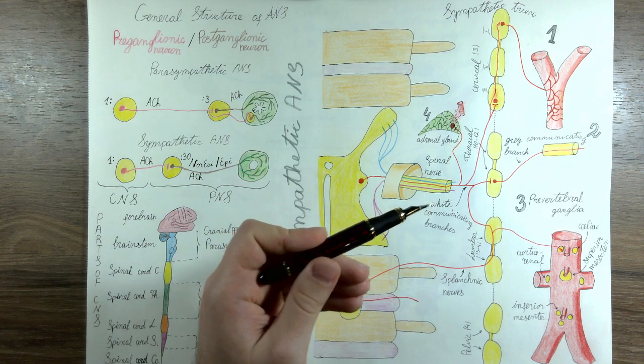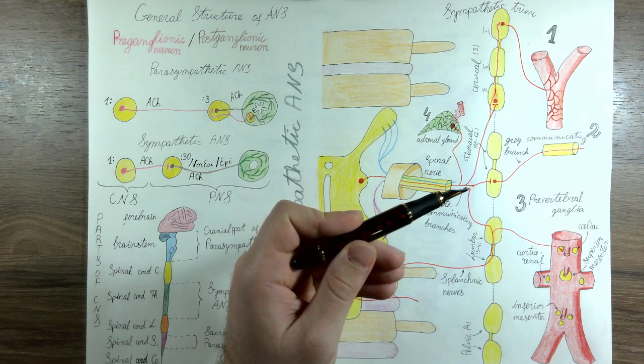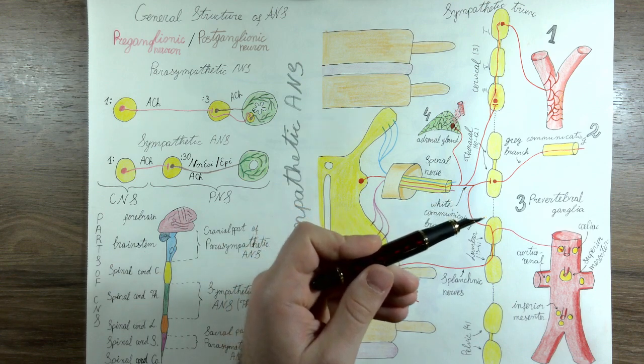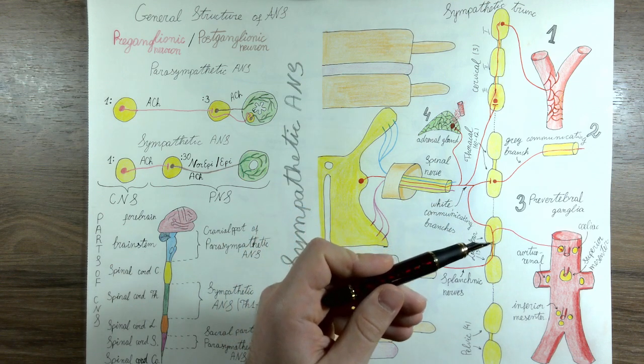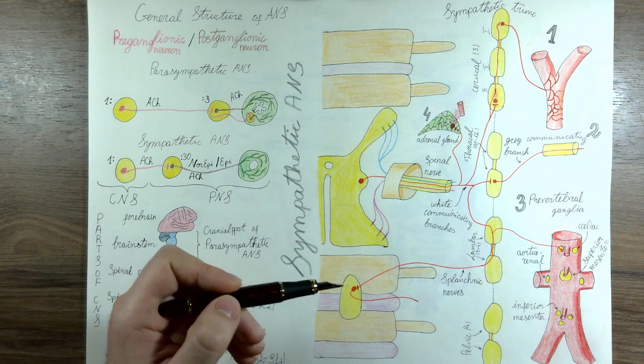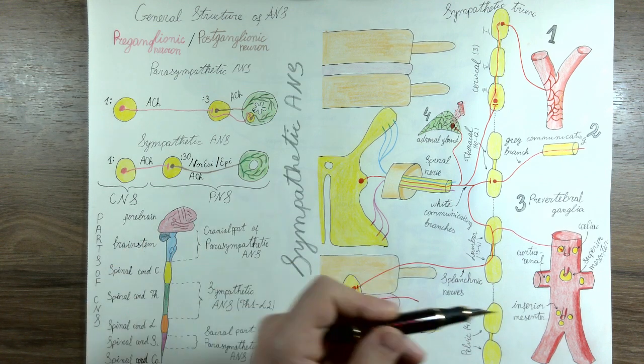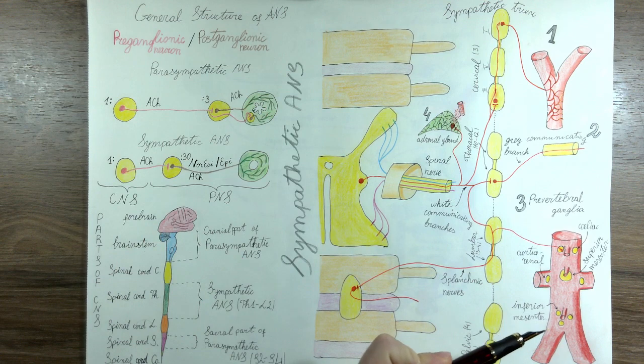So what happens is the preganglionic fibers just go through the ganglion, they don't synapse, they branch off, they reach the prevertebral ganglia, and then synapse there. Now, these prevertebral ganglia are actually not located just in front of the vertebra itself, they are located in front of the abdominal aorta. And you have 4 sets of them.